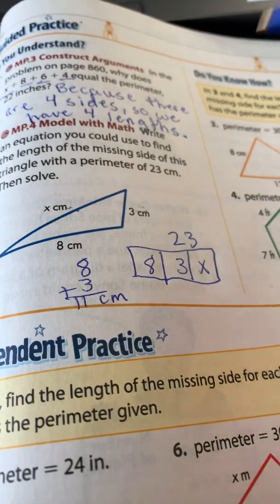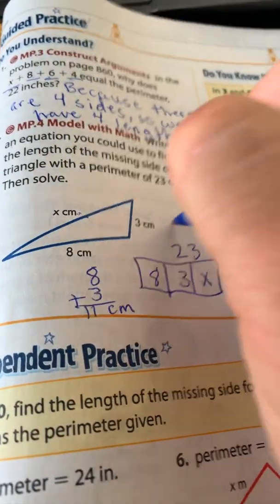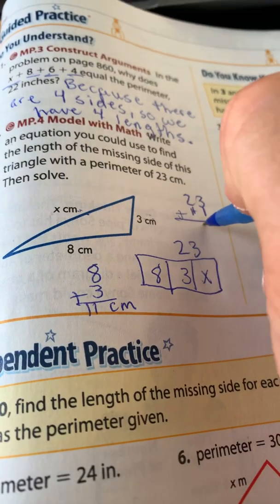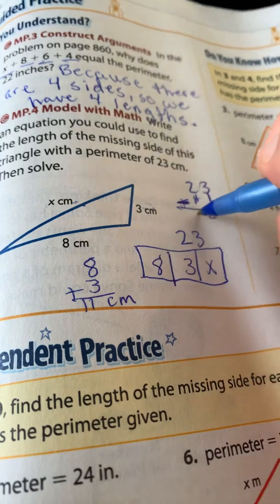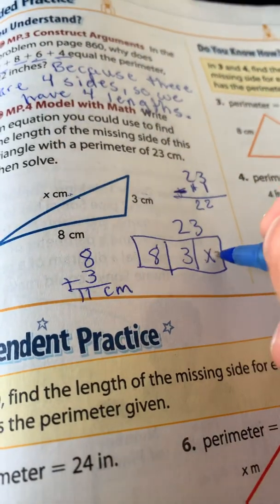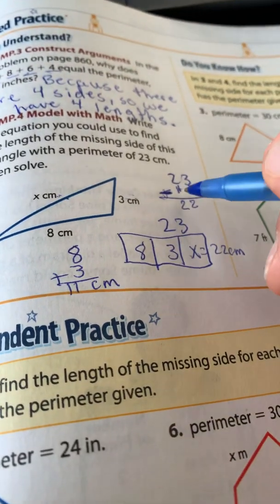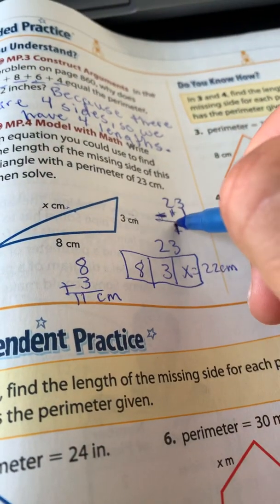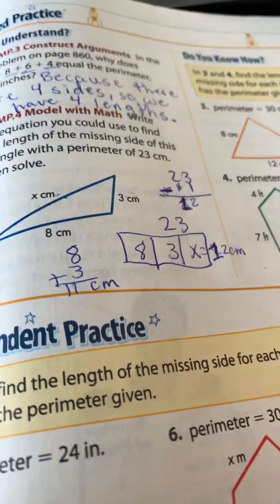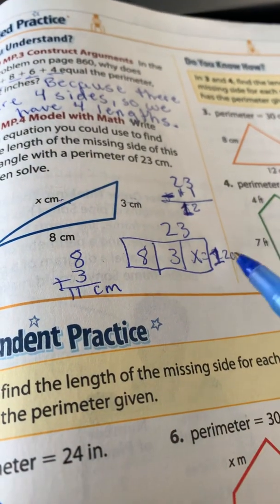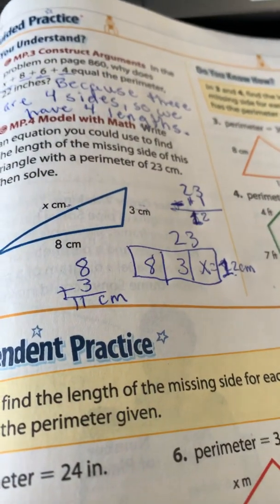No. So we've got to subtract 23 minus 11. 23 is our total, minus 11. Oops, sorry, this is a minus, not a plus. We get 12 centimeters. So X equals 12 centimeters. Mr. Shermer says 12 centimeters. My bad, boys and girls. Silly Mr. Shermer. No wonder that didn't make sense. Now, if you wanted to check your answer, you can add 12 plus 3 plus 8. And if that equals 23, you are correct.